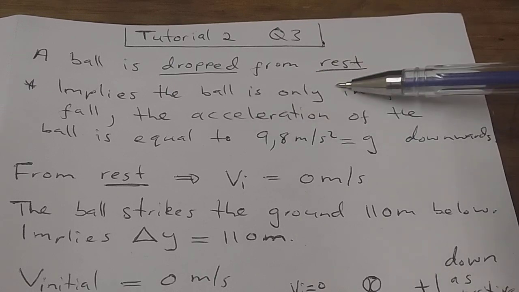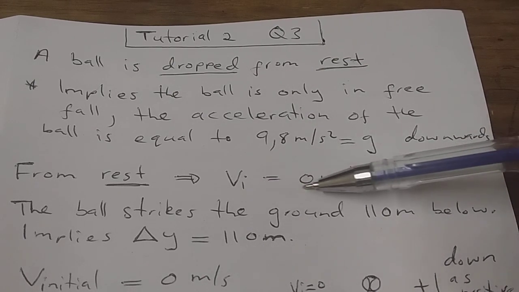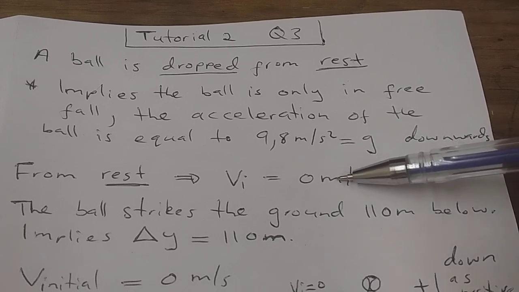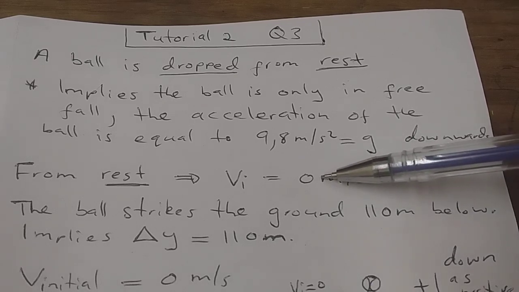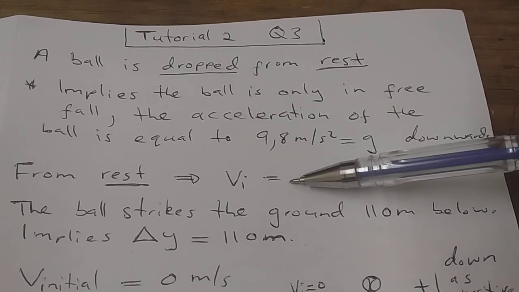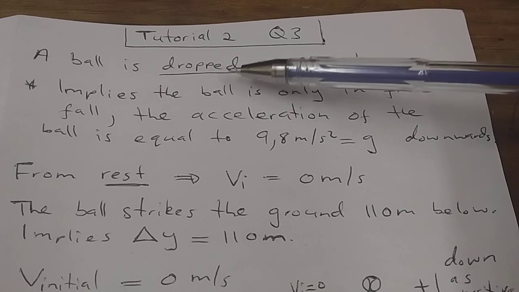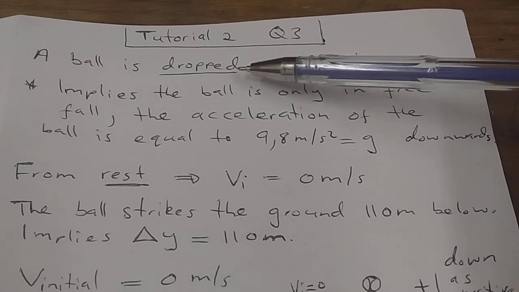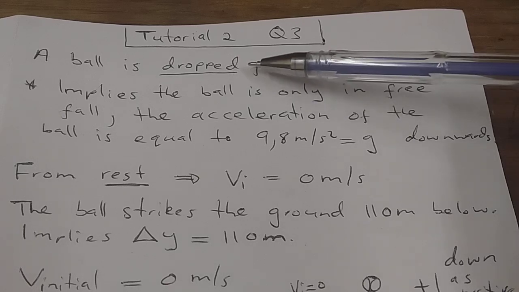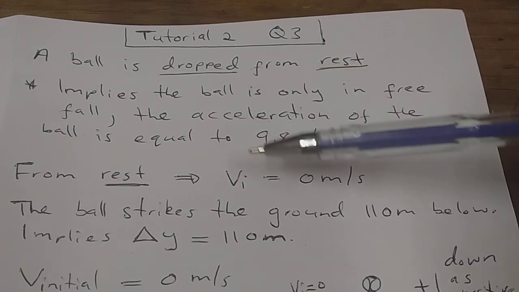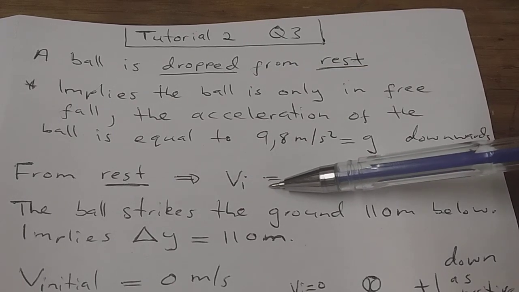it's from rest. So from rest, which means the initial velocity is 0 meters per second. It has not been thrown down, so it has been dropped. So the initial velocity is 0. But if it was thrown, then the initial velocity is not going to be 0, it's going to be something else. So just note the difference between dropping a ball and throwing the ball downwards. It only affects this part.